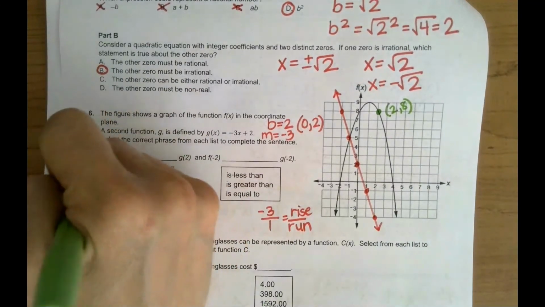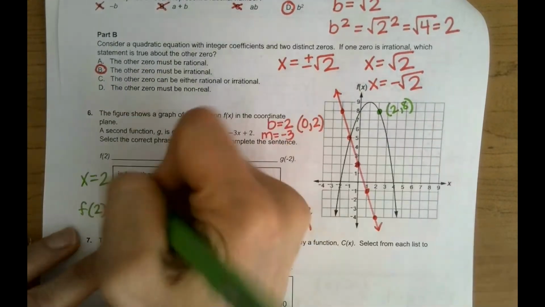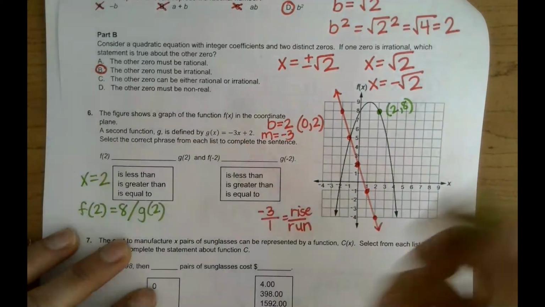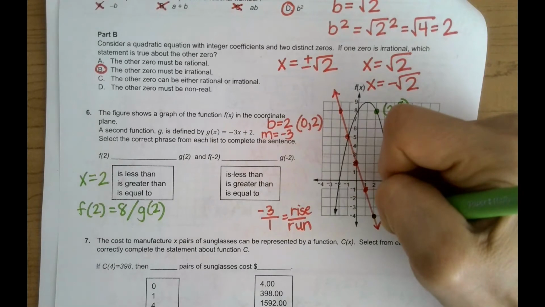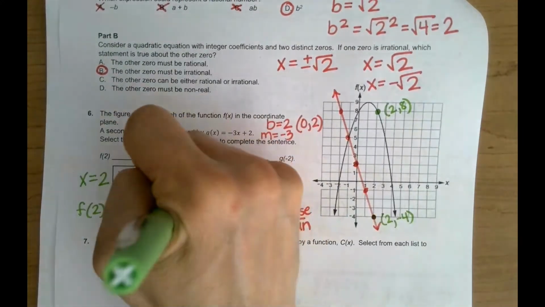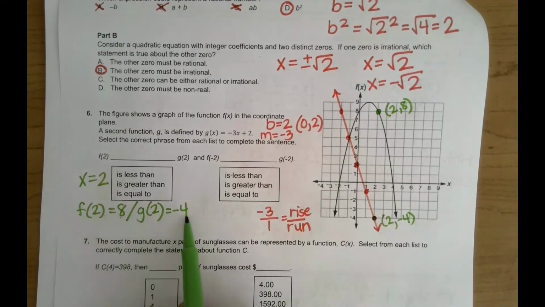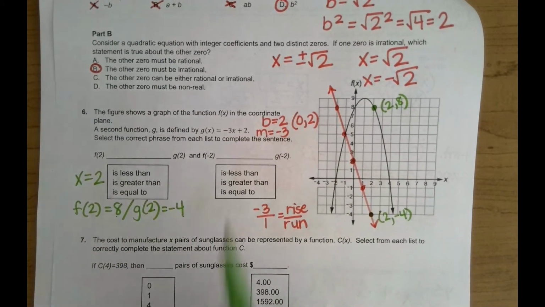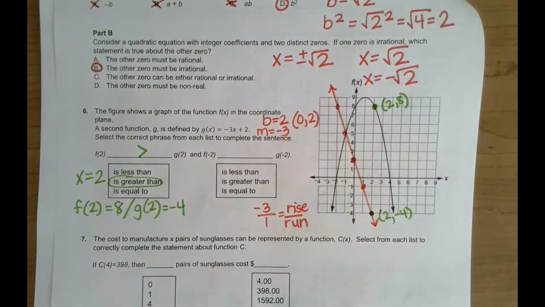So f of 2 equals 8. And then g of 2 would be down here at negative 4. 2, negative 4. So g of 2 equals negative 4. So I'm comparing 8 to negative 4. 8 is greater than g of 2. So f of 2 is greater than g of 2.